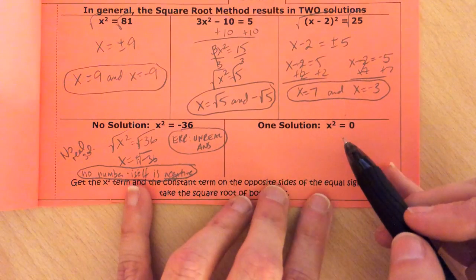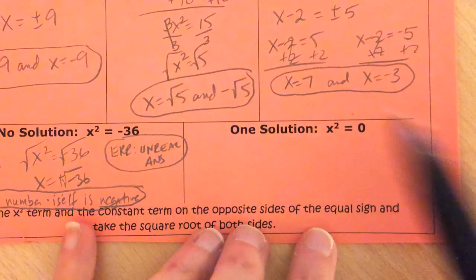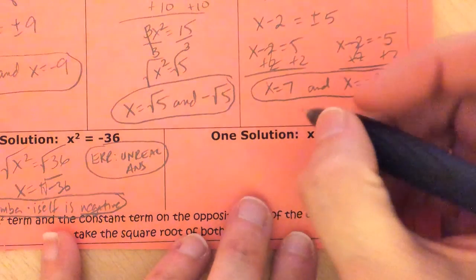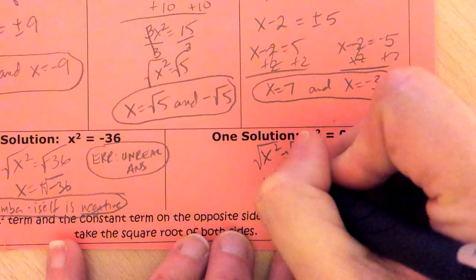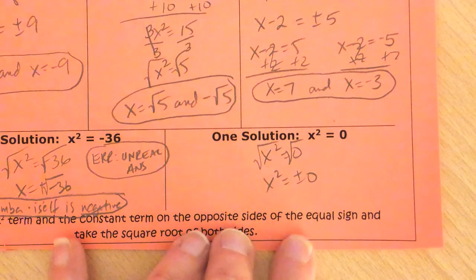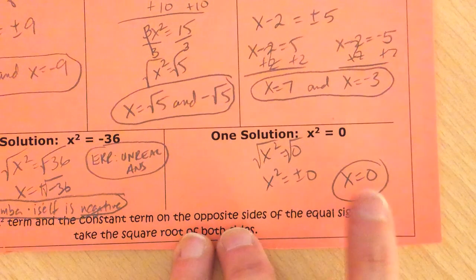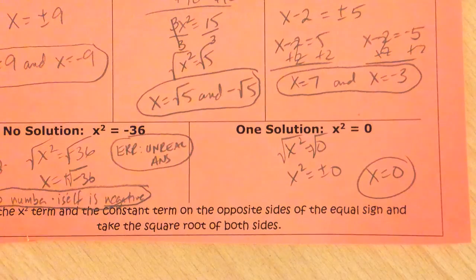Now this one over here, I could be wrong, but to my understanding, this is the only way that you can get one solution. Okay? If I have x squared equals 0 and I take the square root of both sides, I get x equals plus or minus 0. Is x positive or negative? No, x is not positive or negative, so you only have one solution there. What does it look like when you only have one solution? Do we remember? Wow. Okay, so let's just review that real quick, okay?